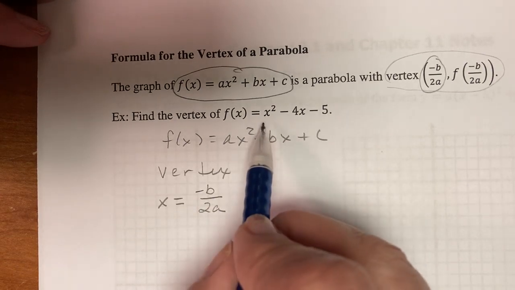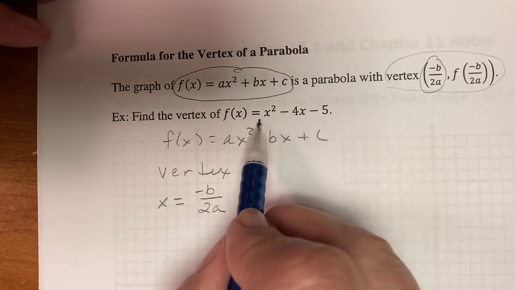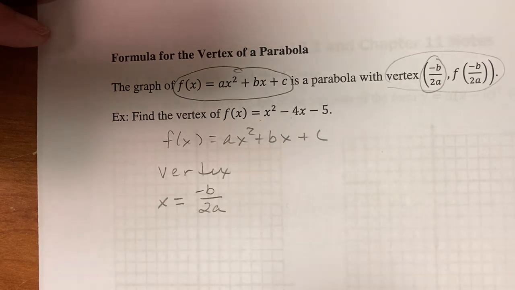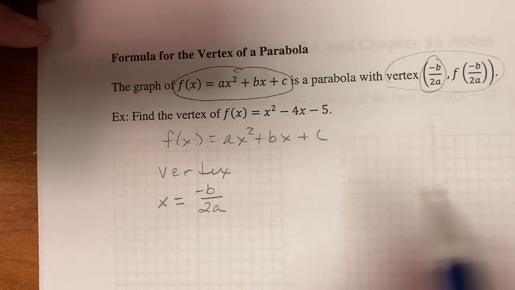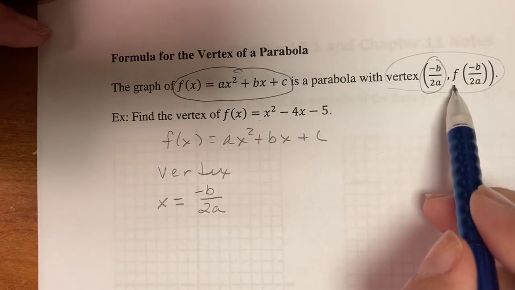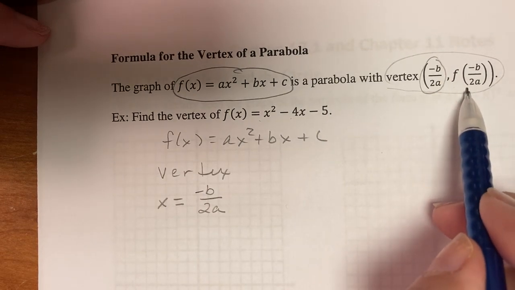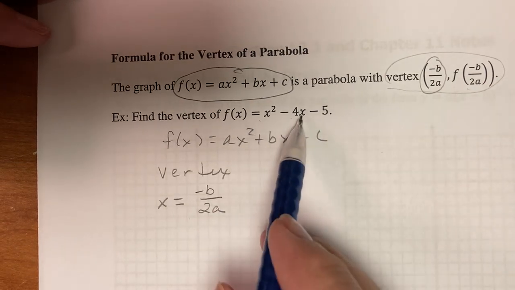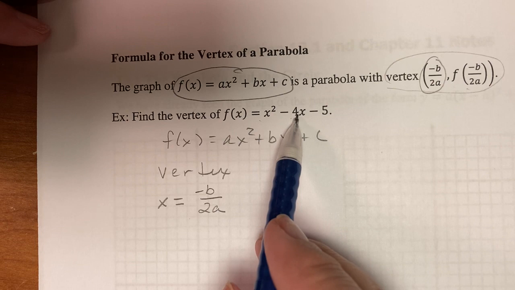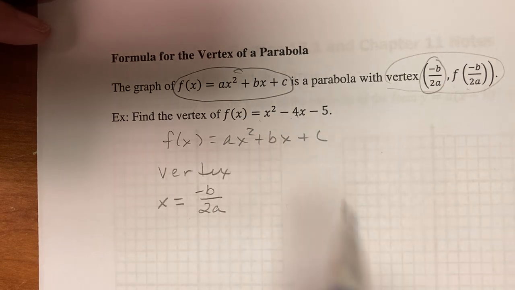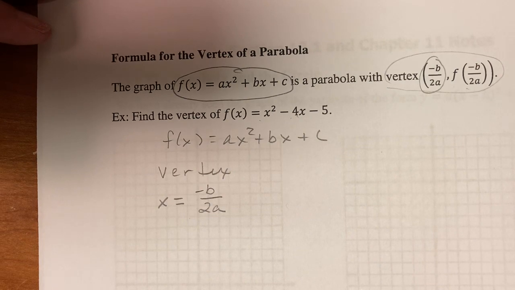And of course, we know here that b is negative 4 and a is 1. Then to find the y part of my vertex, I find f of negative b over 2a. In other words, I take my x and I plug it back in, which is always how we find a y, is we take an x and plug it in. And that will help me find the vertex. So here we go.